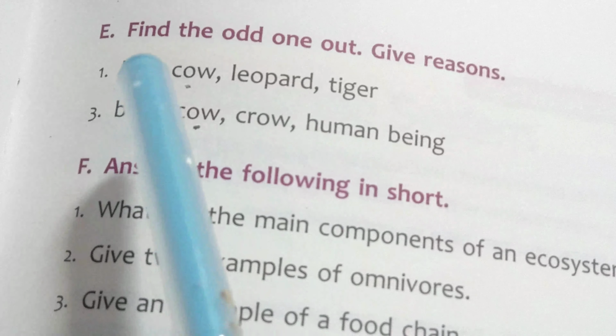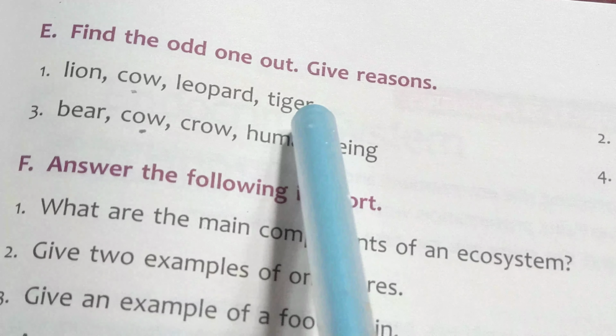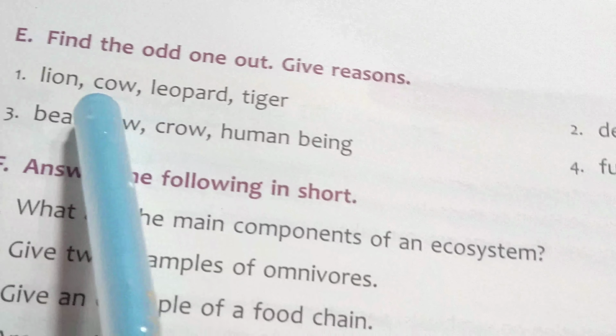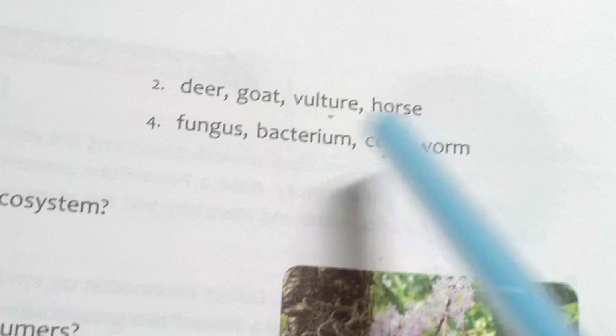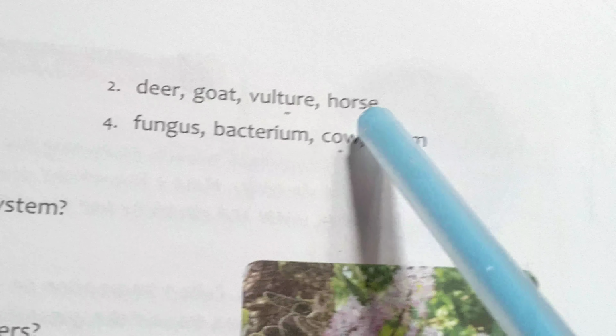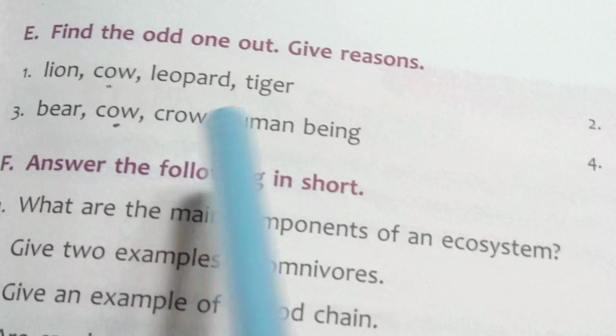Next, find the odd one out. Lion, cow, leopard, tiger. Lion, leopard, tiger, they are carnivores. Cow is a herbivore. Deer, goat, vulture, horse. Deer, goat, horse, they are herbivores, whereas vulture acts as a scavenger.